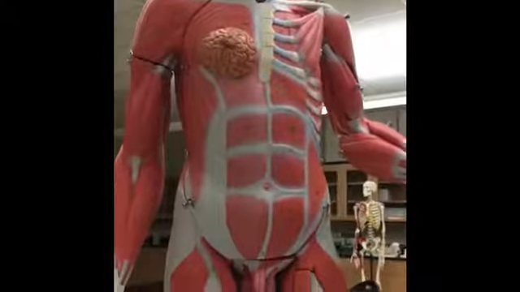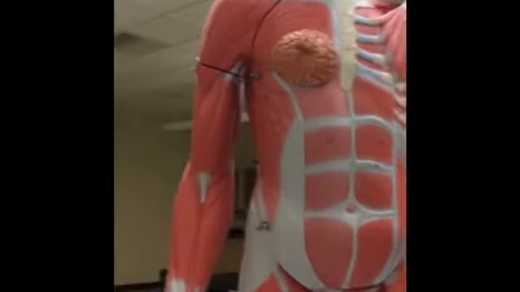And now we will focus on the superficial muscles of the anterior arm. First up is the triceps brachii. This is the lateral head, and this is the medial head, and then here we have the long head.